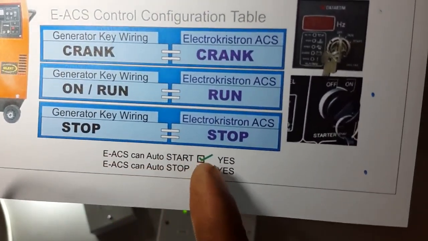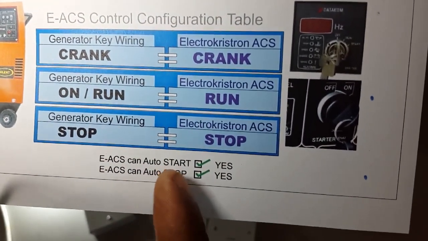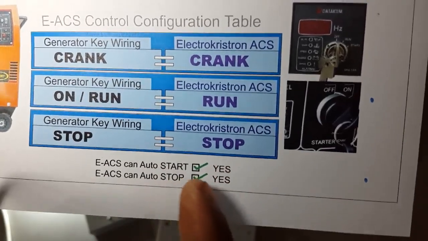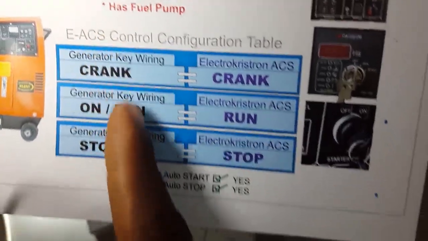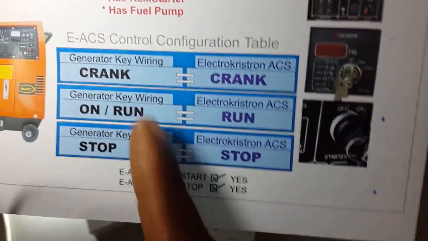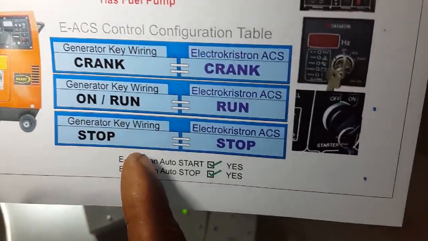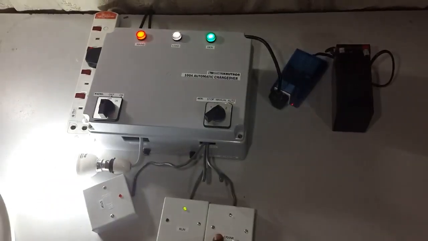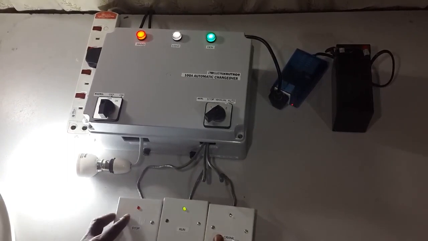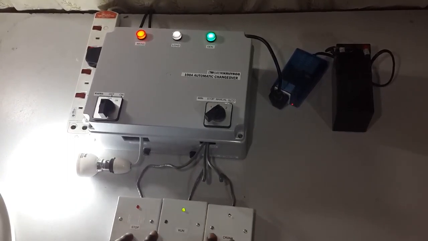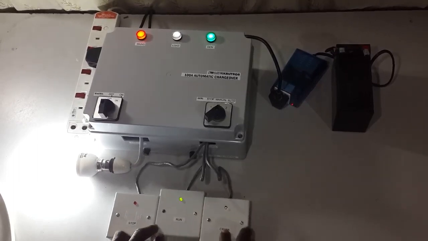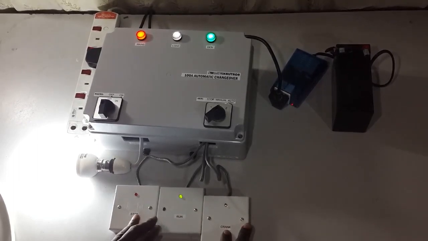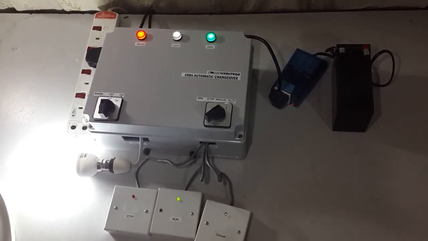For this type of generator, the automatic changeover can start them and it can also stop them, because all the commands they require to start or stop are available with the automatic changeover system from Electrokristron. Now, this type of generator will require all three of these to work with it. It requires the crank, the run, and the stop lines. All three will be needed.